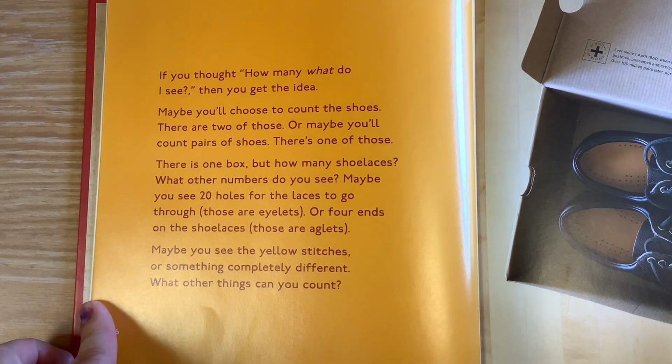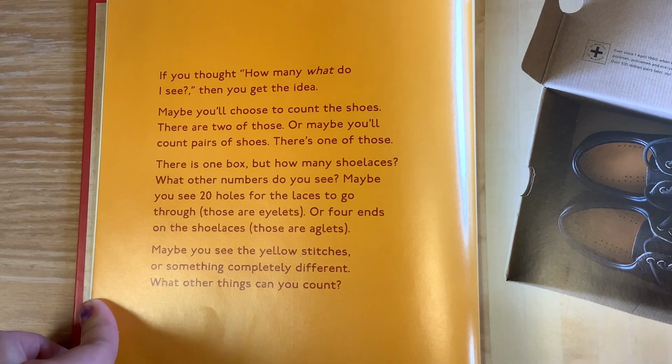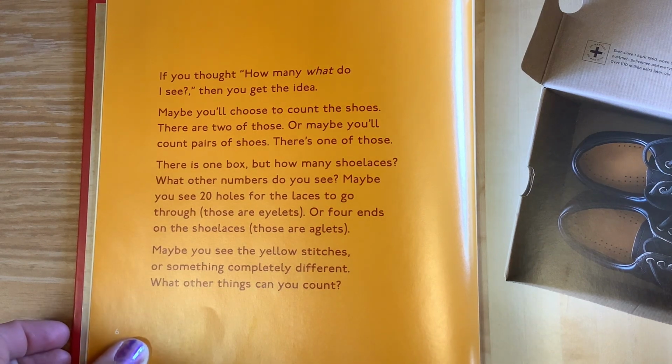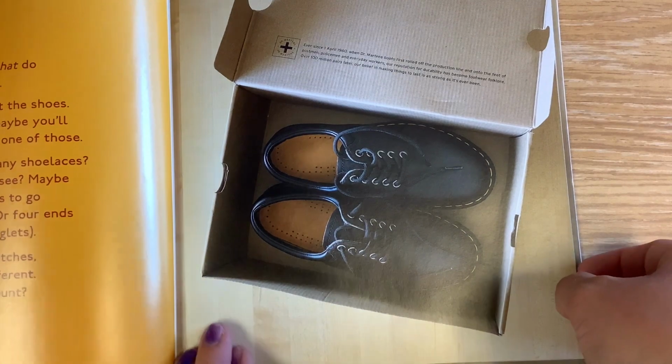Maybe you'll choose to count the shoes. There are 2 of those. Or maybe you'll count pairs of shoes. There's 1 of those. There is 1 box. But how many shoelaces? What other numbers do you see? Maybe you see 20 holes for the laces to go through. Those are eyelets. Or 4 ends of the shoelaces. Those are aglets. Maybe you see the yellow stitches or something completely different. What other things can you count?